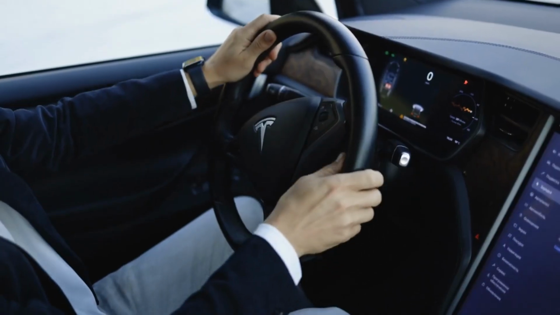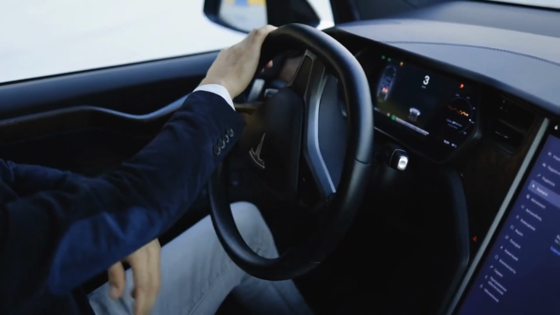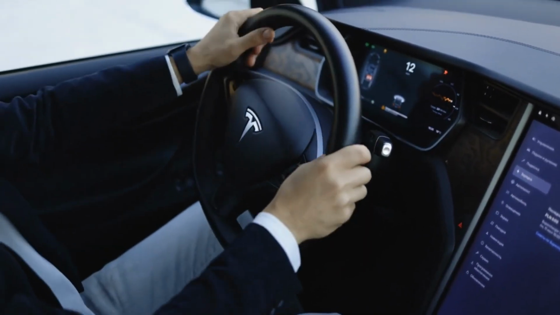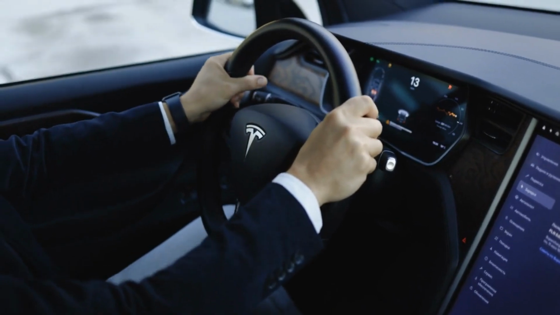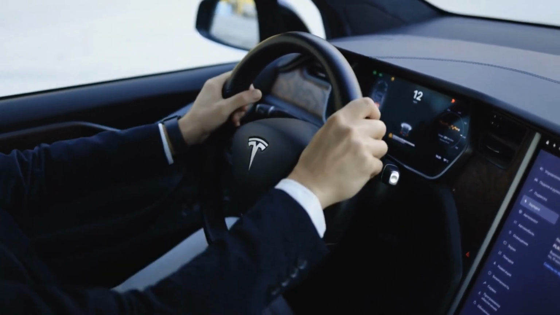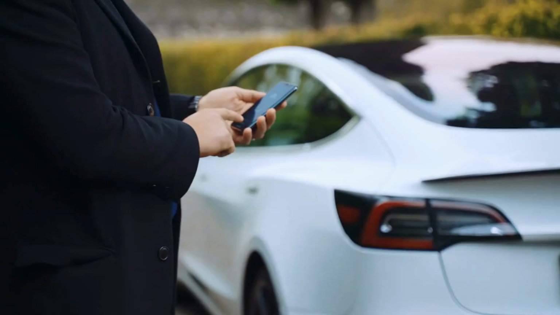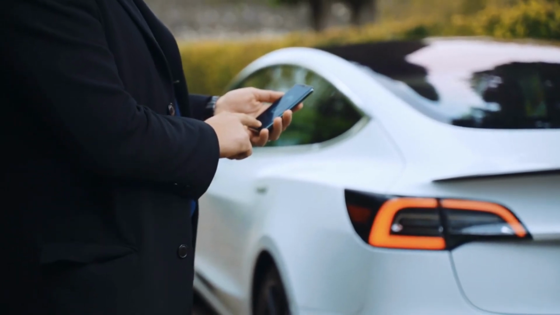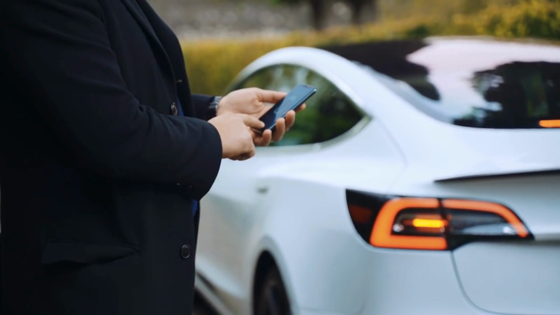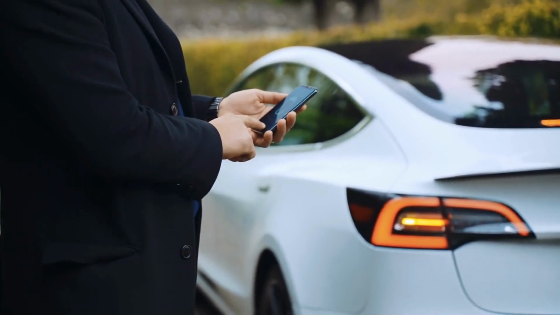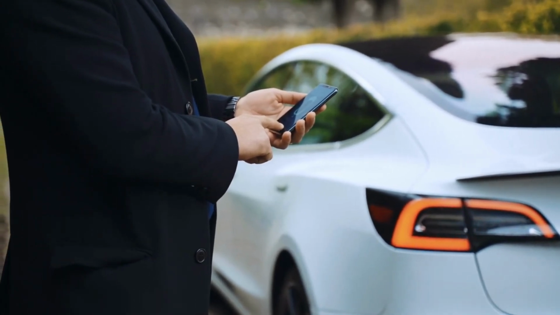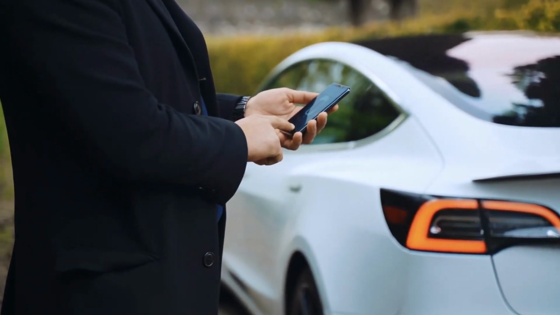And you can control the car's features with your Tesla touchscreen, such as the headlights, turn signals, and wipers. And also you can get help using your touchscreen, friends. If you need help with anything in your Tesla, you can use the touchscreen to access the car's owner's manual, or contact Tesla customer support through your touchscreen.